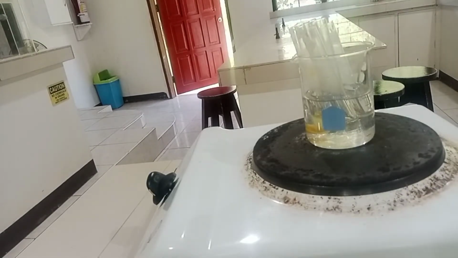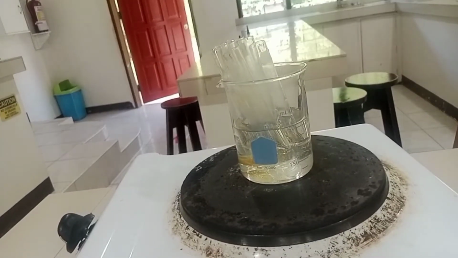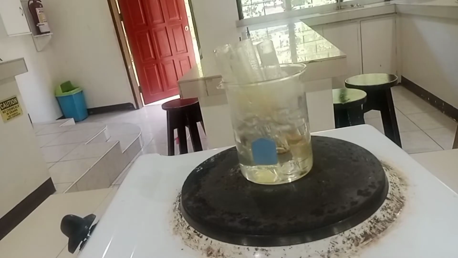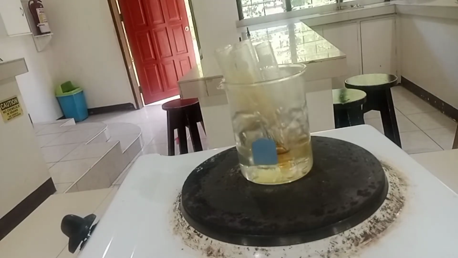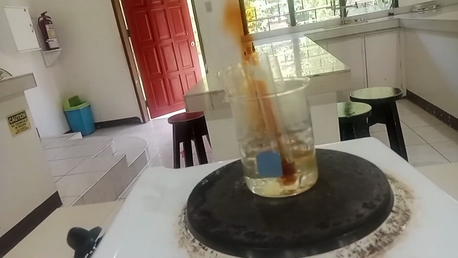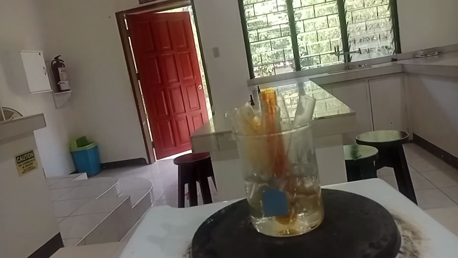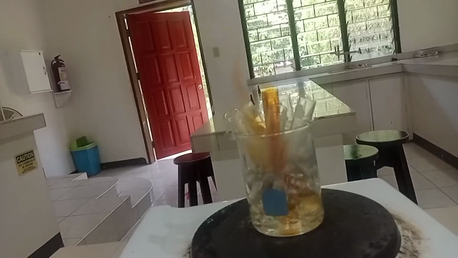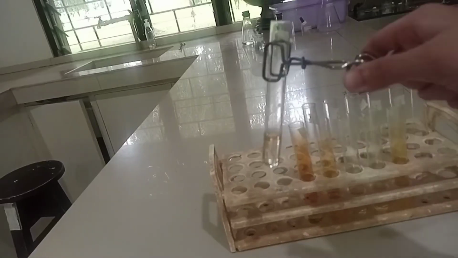Place the test tubes in the boiling water bath for 5 minutes. Cool the test tubes.